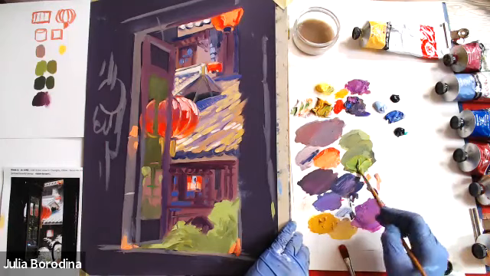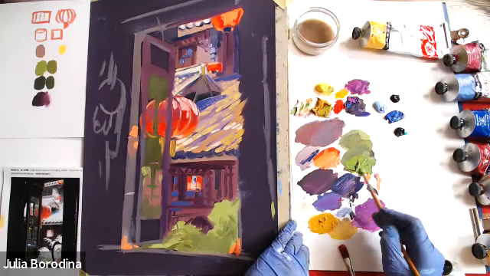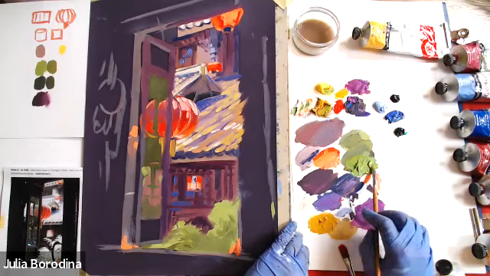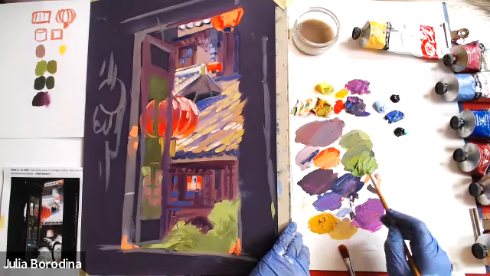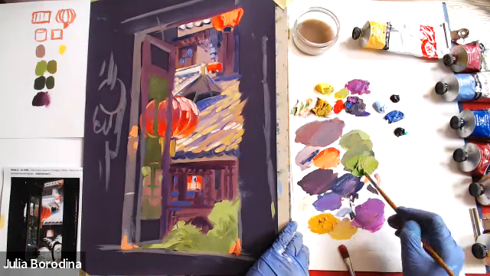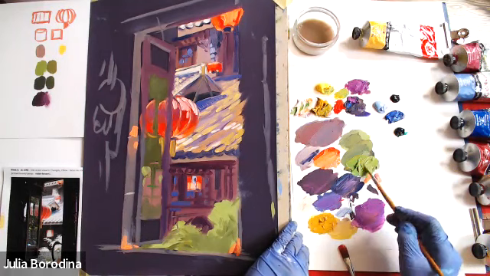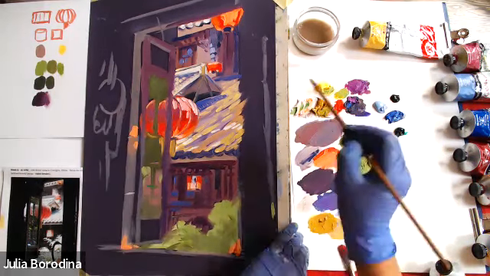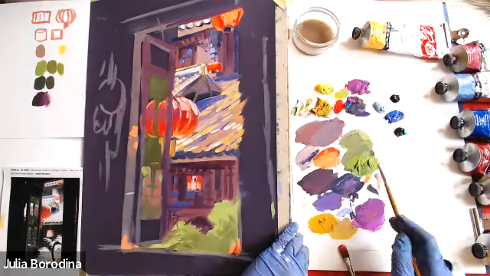Okay, maybe even some of them Naples yellow. Just need to make it quite bold and yellow rather than just green, just checking it against my previous colors. Yes, maybe a tiny bit more lighter color.